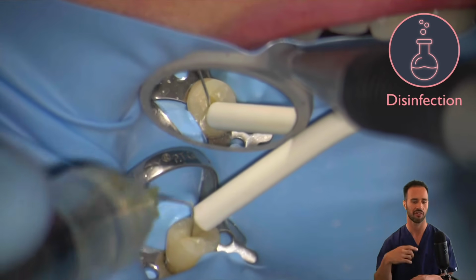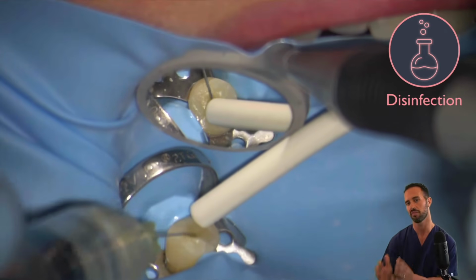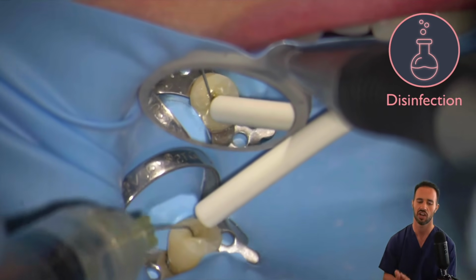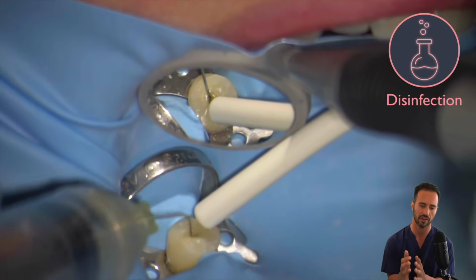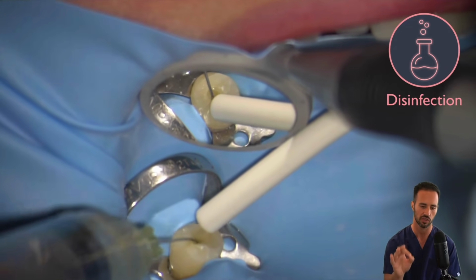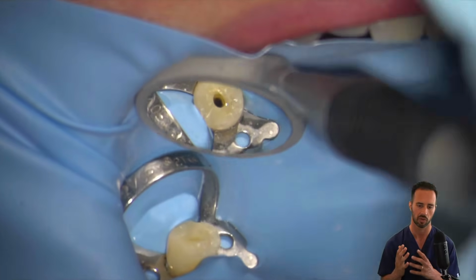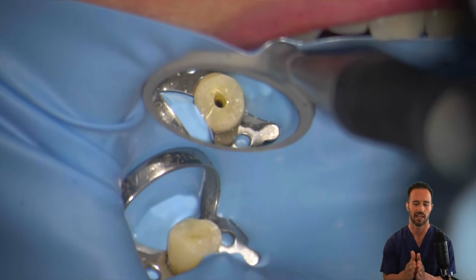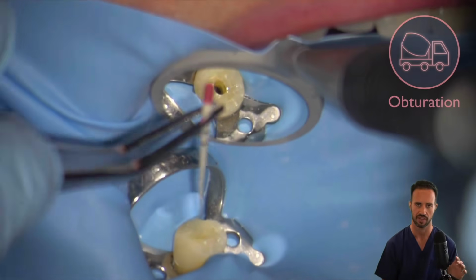All right, so this is our final flush with our sodium hypochlorite that's going to complete the disinfection stage of our treatment. And you can see we have a nice, neat area that we're working with. Okay, the assistant is holding the surgical suction tip right up against there, so there's no leakage at all of the sodium hypochlorite. And now we're going to progress to the obturation phase of the treatment.